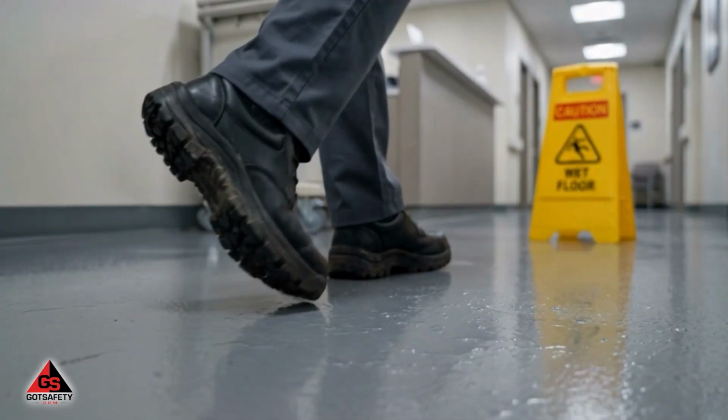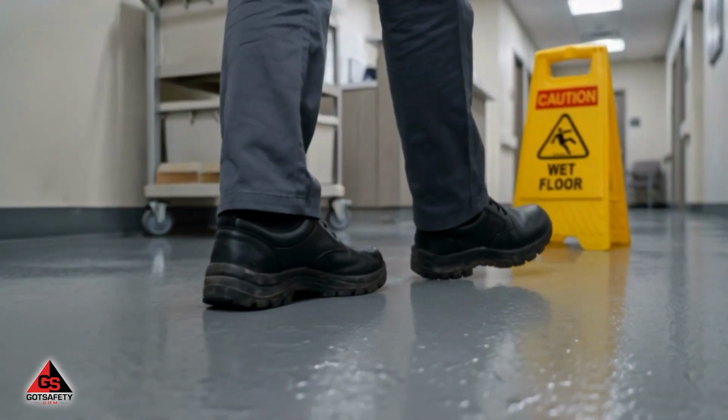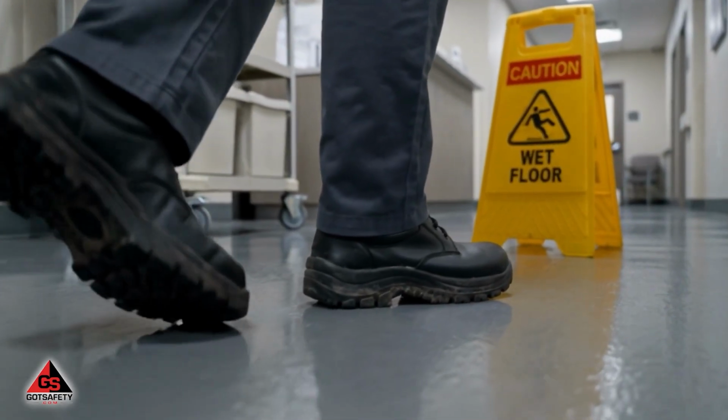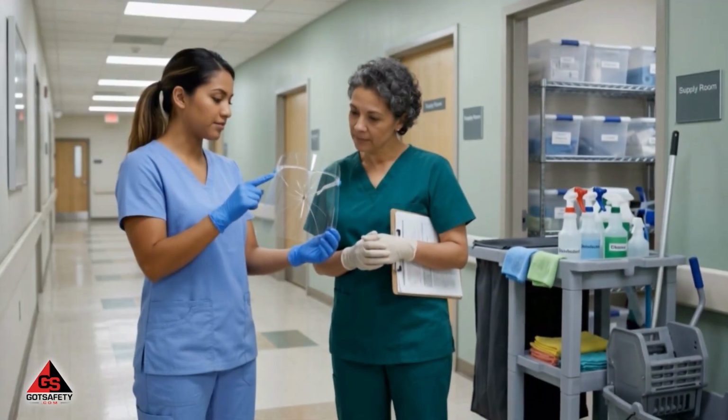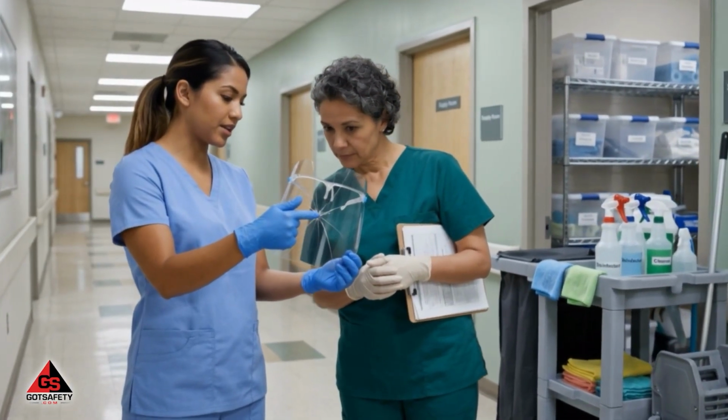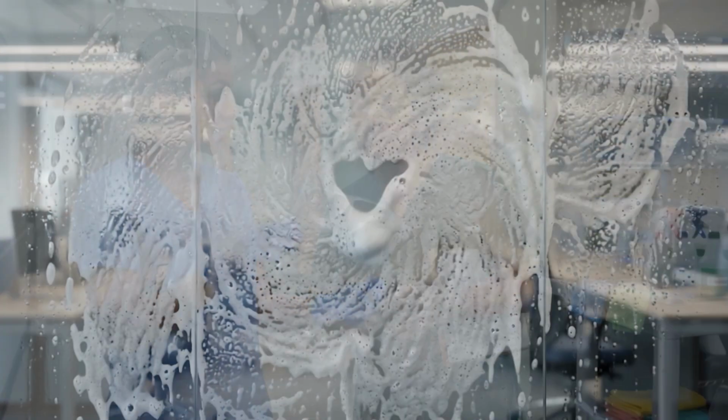Proper footing matters just as much as your other gear. Non-slip, closed-toed shoes or boots help protect your feet and reduce the risk of slipping on wet surfaces. Before using any PPE, take a moment to inspect it. If anything is worn or damaged, report it to your supervisor and do not use it.